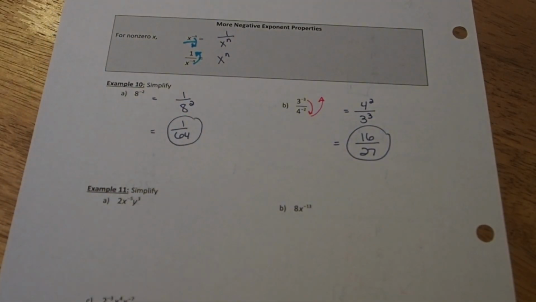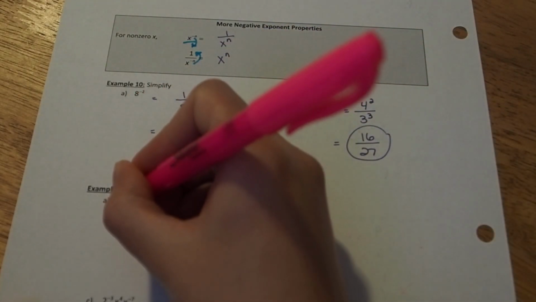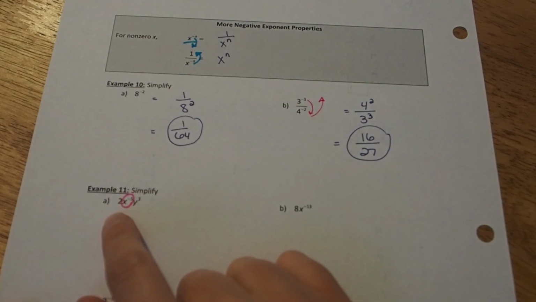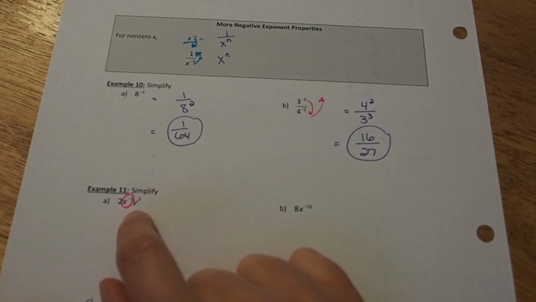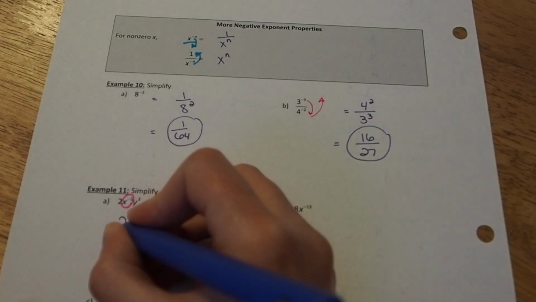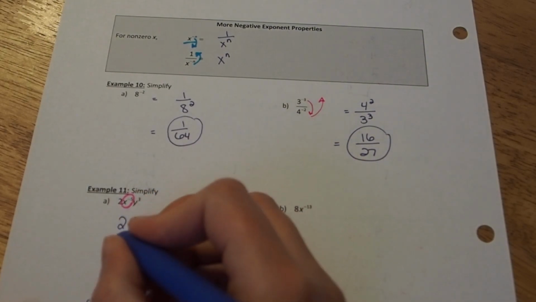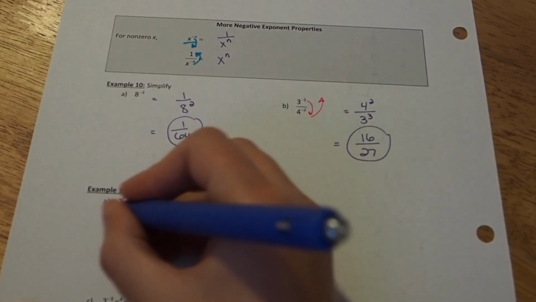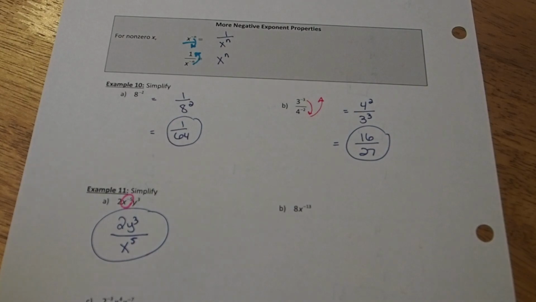Okay. In example 11, we're going to simplify. We're going to have some mixed practice here. So I want to simplify by moving only things that have negative powers. The only item in example 11 part A that has a negative power is the x. 2 does not, y does not. So the 2 and the y cubed will stay where they are in the numerator, and x to the positive fifth will move to the denominator. That's going to be simplified. An expression is going to be considered simplified once it has only whole numbers for exponents.